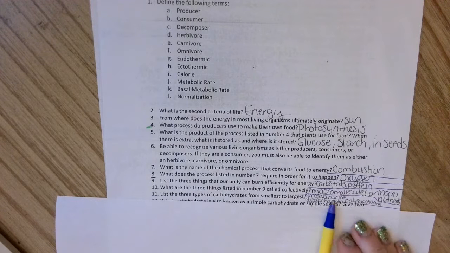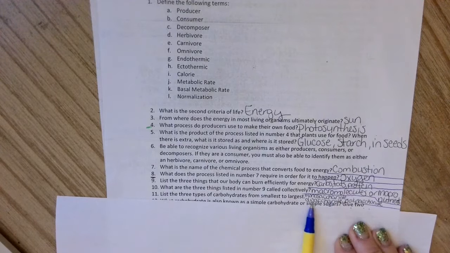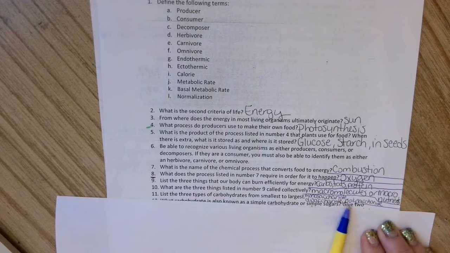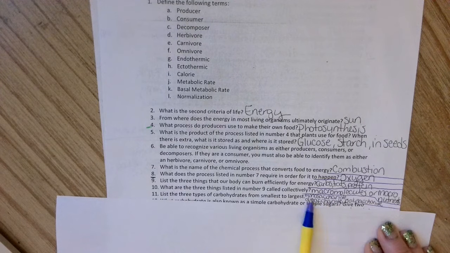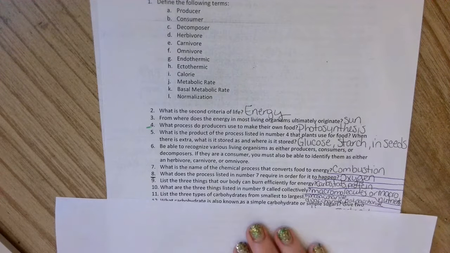So you have the monosaccharide, the disaccharide, and the polysaccharide. So the monosaccharide is one sugar, disaccharide is two sugars, and polysaccharide is many sugars.